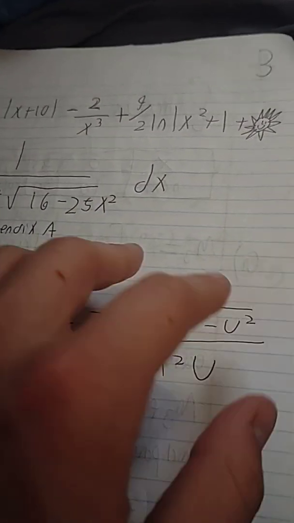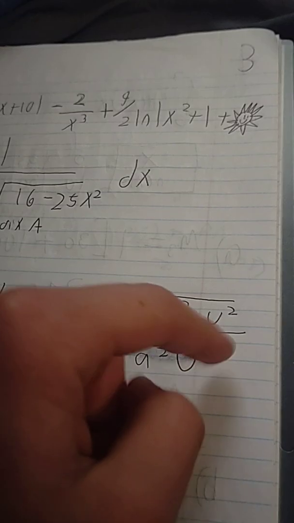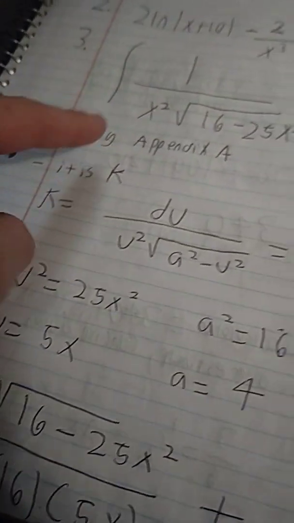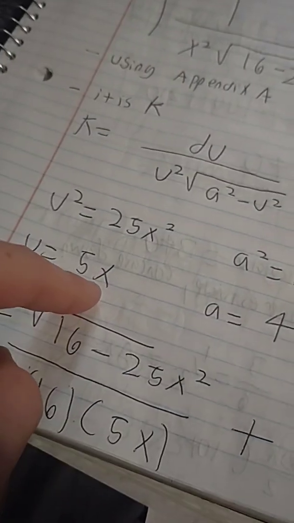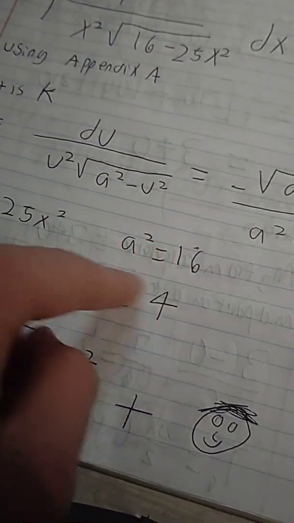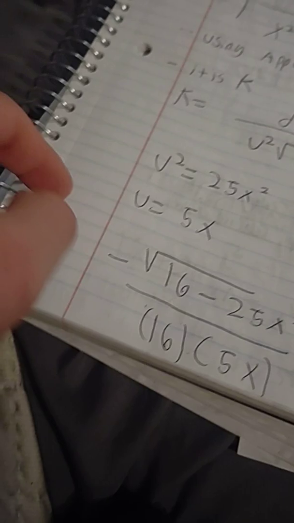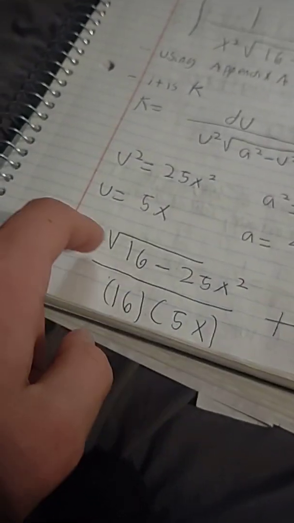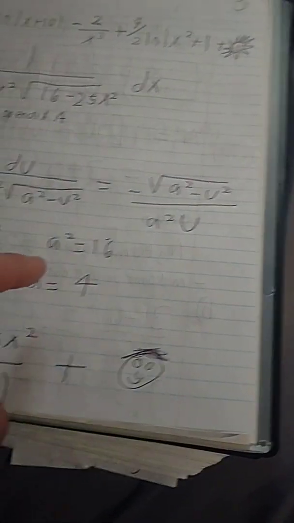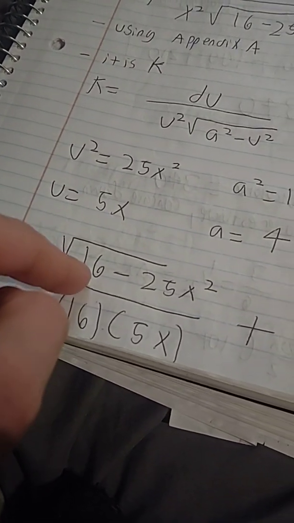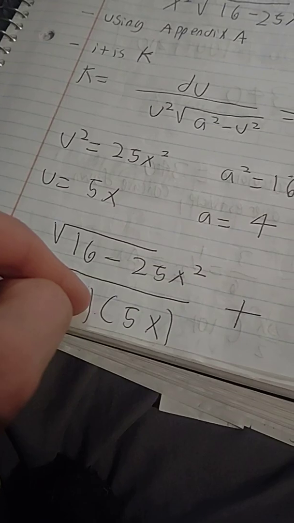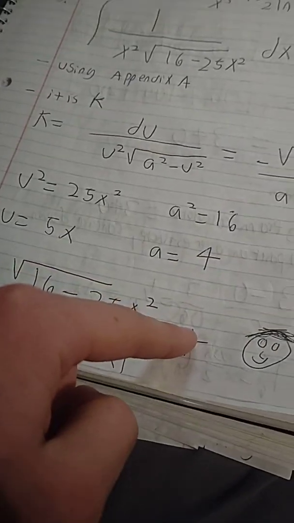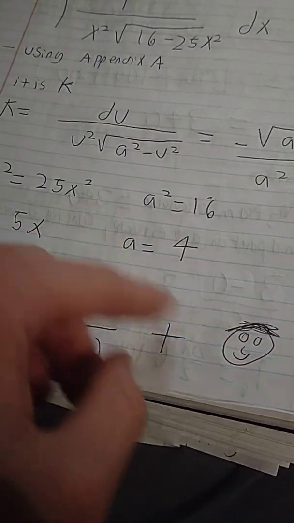And this equals what we have to plug in: negative the square root of a squared minus u squared, over a squared u. So our u squared is 25x squared, our u is 5x because that's squared, our a squared is 16, and our a is 4. Then we plug all this in and we get negative the square root of 16 minus 25x squared, over 16 times 5x, plus C, and a smiley face of me.